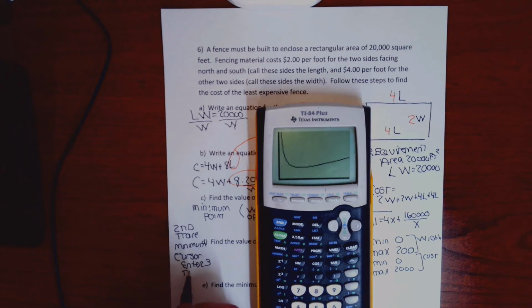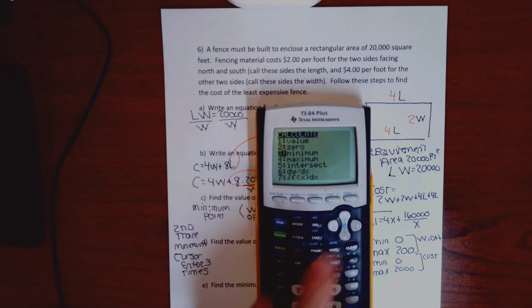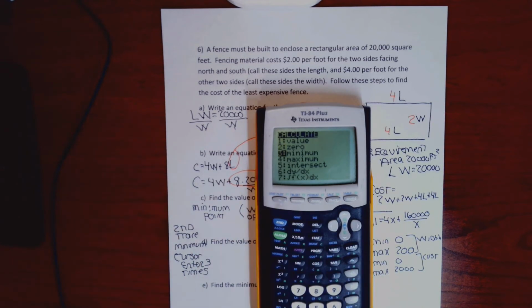And my guess is I'm going to need to round. And I'm going to round to 2 decimals because this is money. I can't have more than 2 decimals. So second key, trace key, looking for the minimum cost as opposed to the maximum area. So go down to minimum and hit enter.